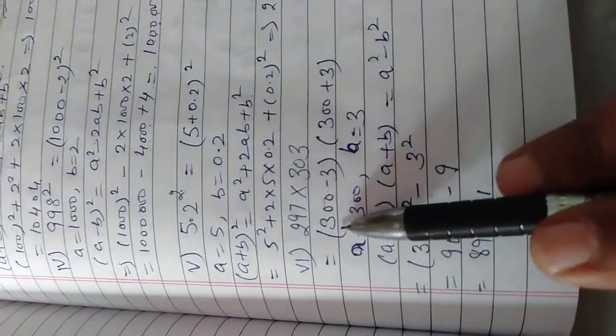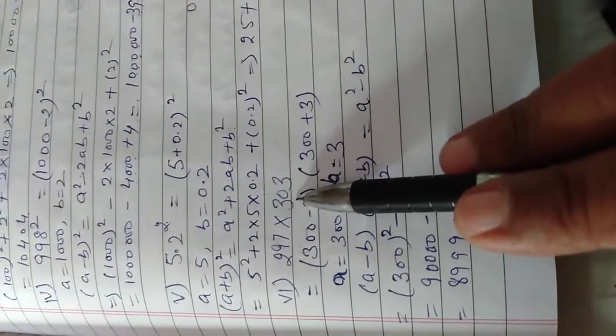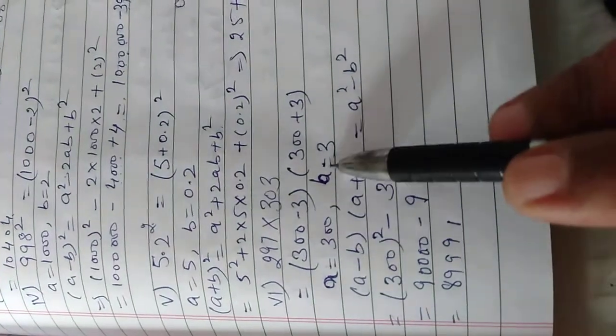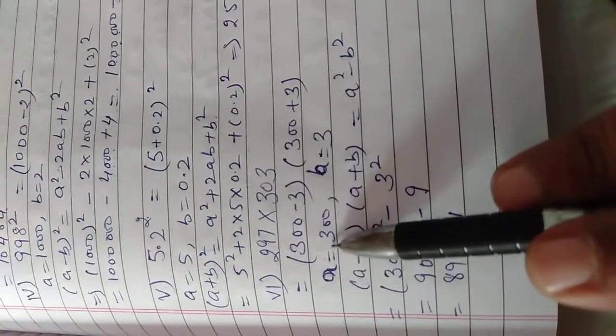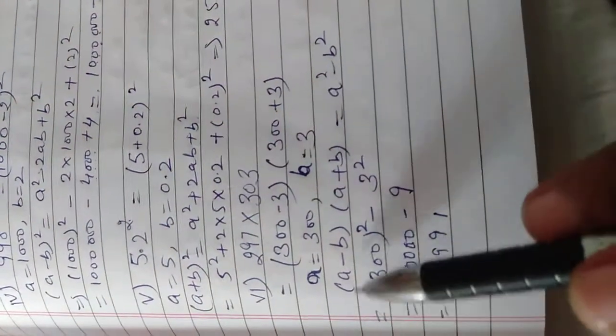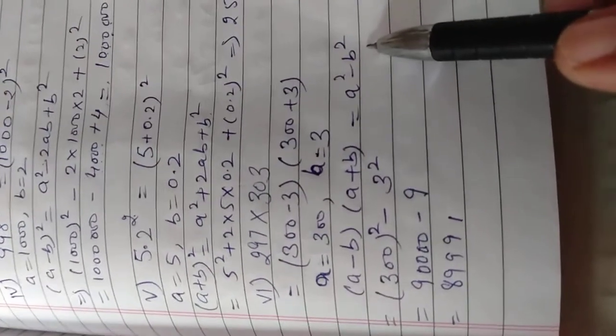Now come to the sixth part. You can do 297 as 300 minus 3, and 303 can be written as 300 plus 3. So A is 300, B is 3. So let us compare. If I write A as 300, B as 3, it becomes A minus B into A plus B. That is the identity A square minus B square.